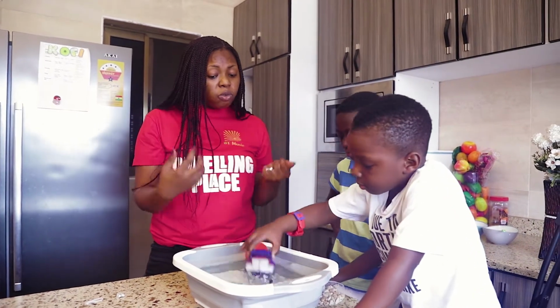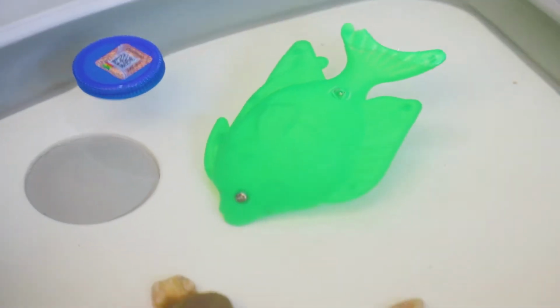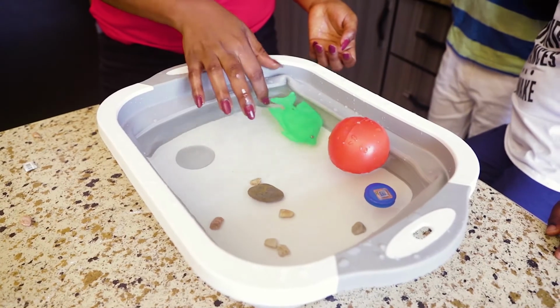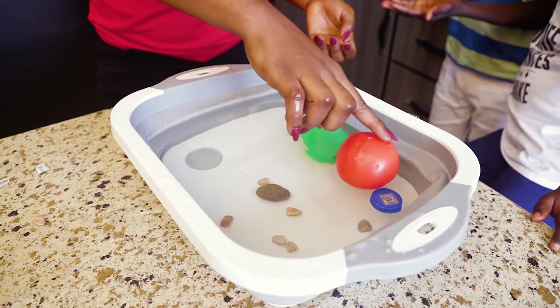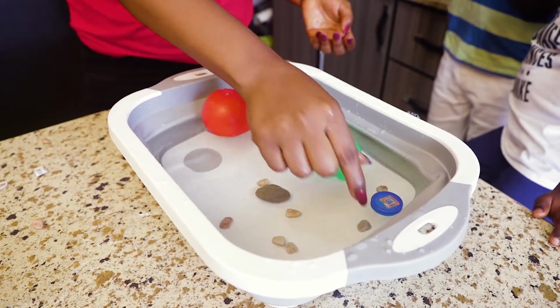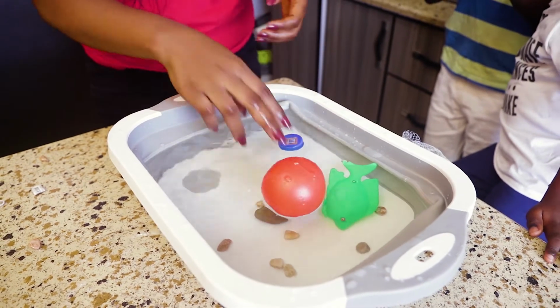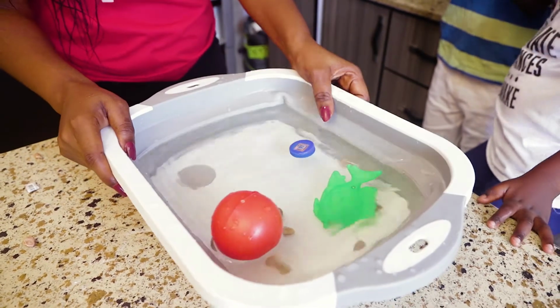And so it will what? It will sink. So you see our objects here, our plastic fish, our tomato, our bottle cap are floating, and we have the stones sinking.